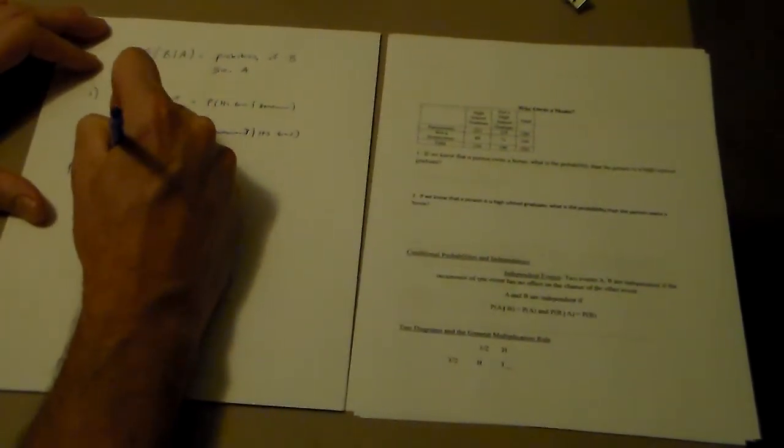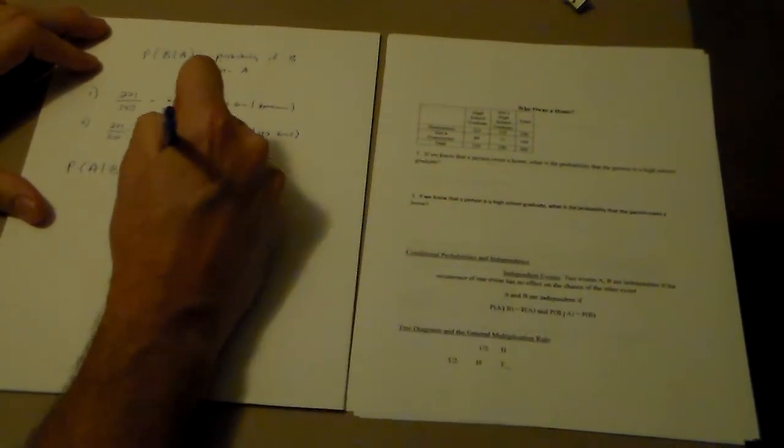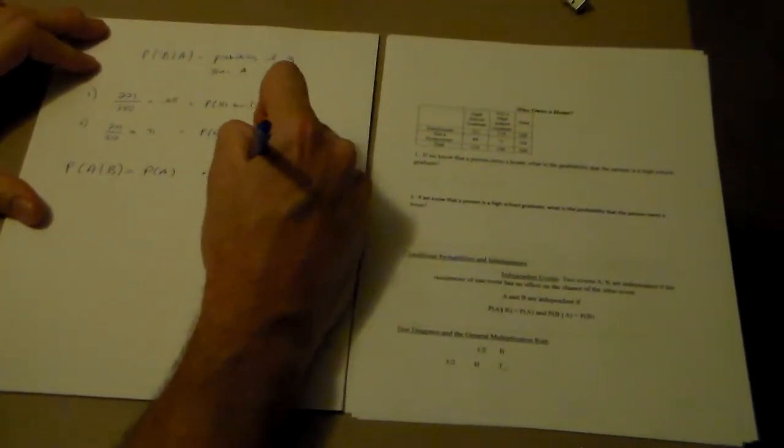If they're related, then they're not independent, they're associated. Independent means, if one happens, it has no bearing on the other one. And to show that, you say the probability of A given B is equal to the probability of A, or the probability of B given A equals the probability of B.